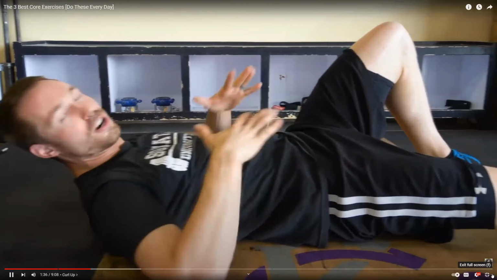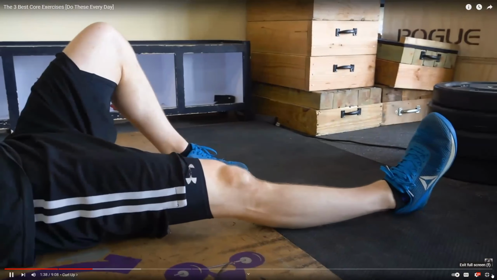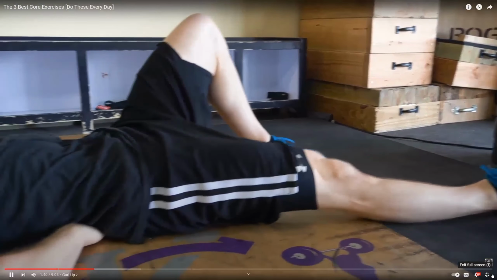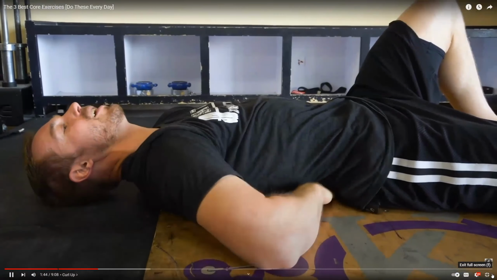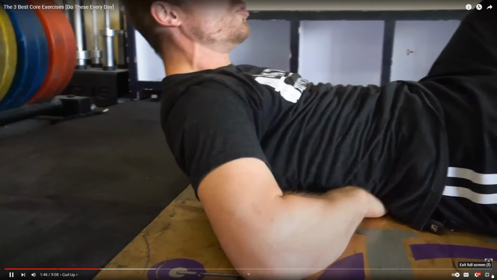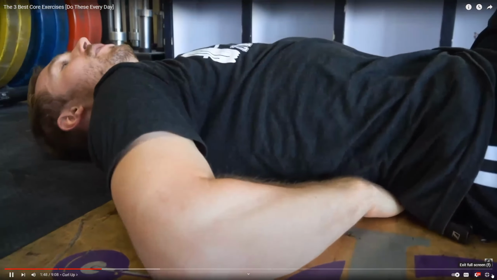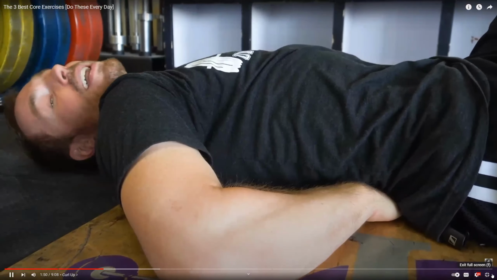Drop one foot. Now, if you're not in pain, it doesn't matter which one. You're going to have your hands underneath your low back. Now, these hands are pressure sensors. They're going to pick up if you round your back. So keep your hands here to feel for whether or not that happens.